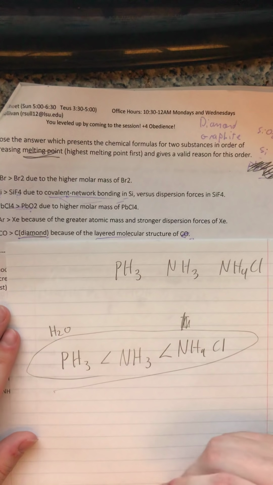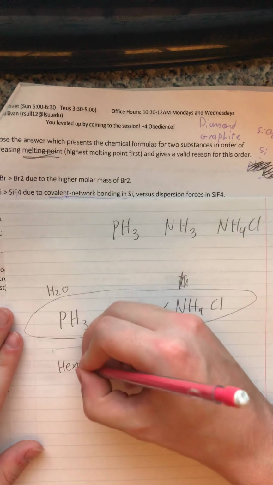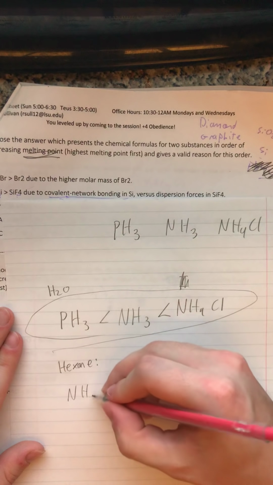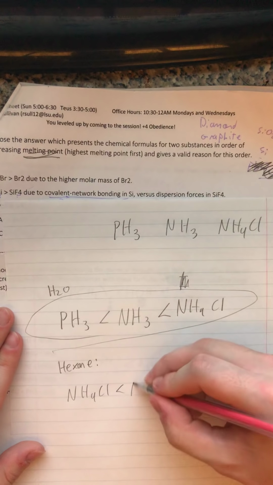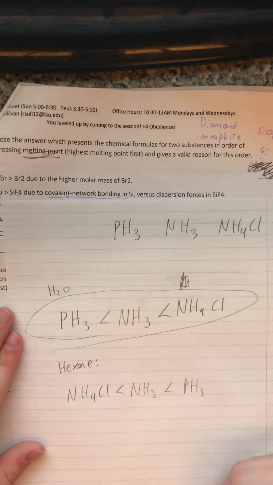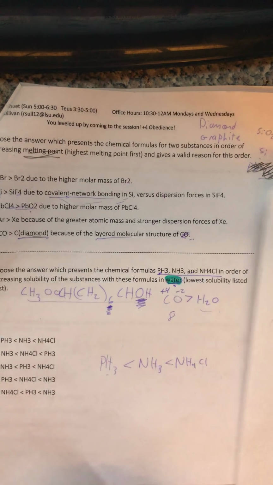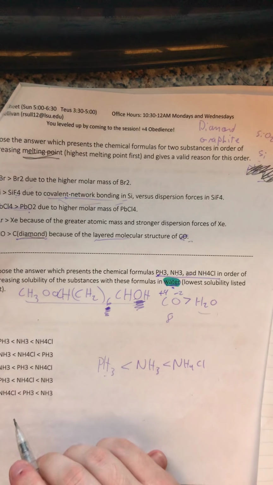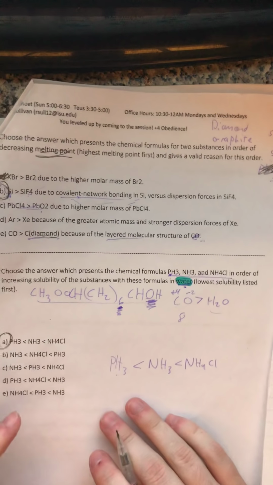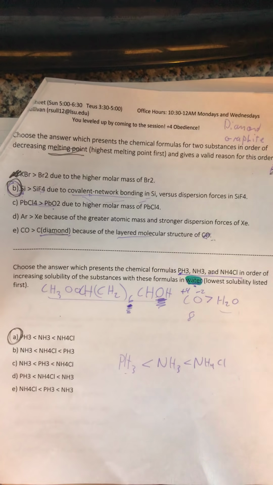And then just to show you what I mean when I say flip it around, if I was talking about hexane, I would say this: NH4Cl, NH3, PH3. Okay? So we want the one that goes like that: PH3, NH3, NH4Cl, most soluble.